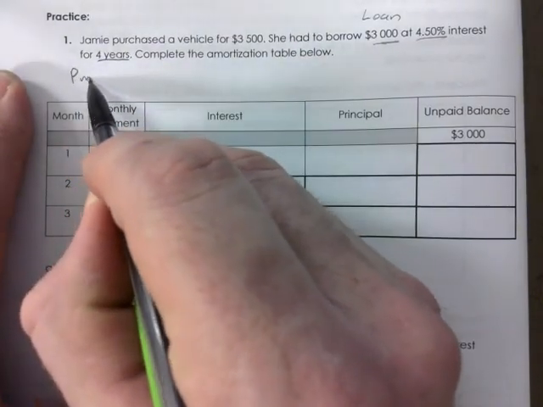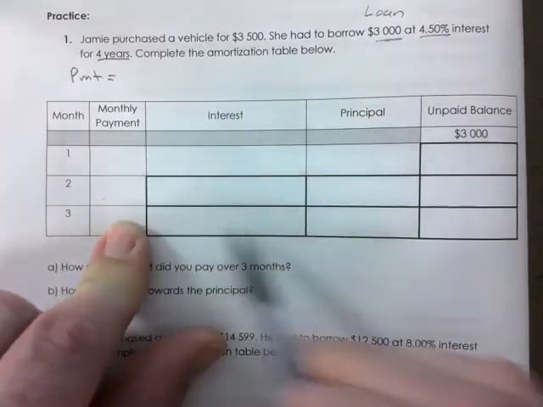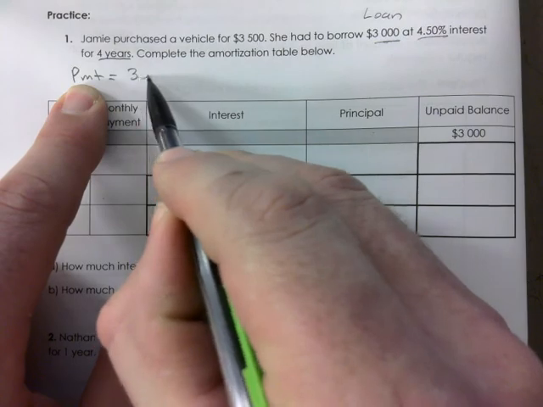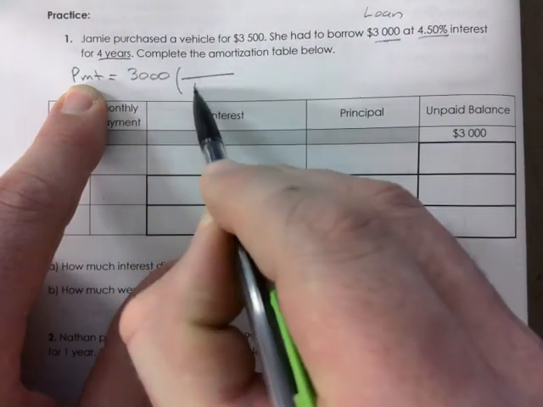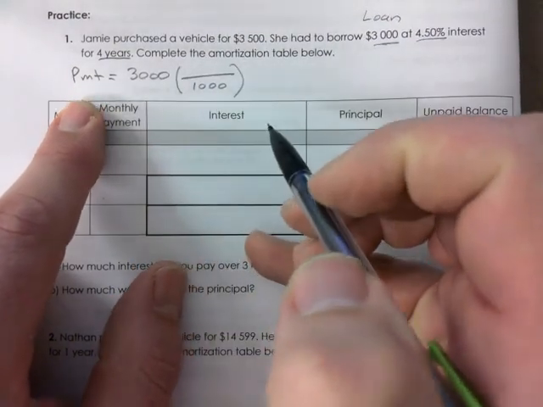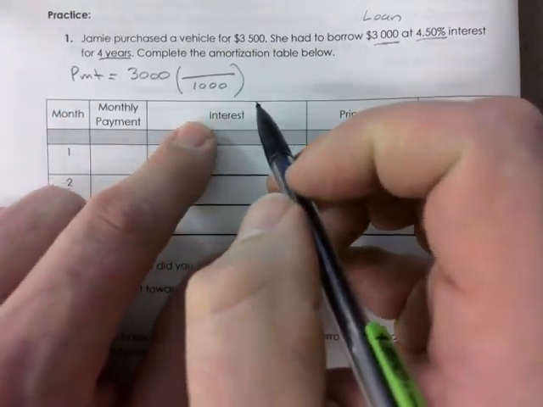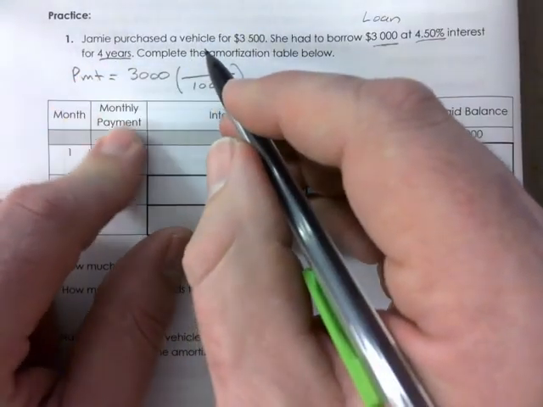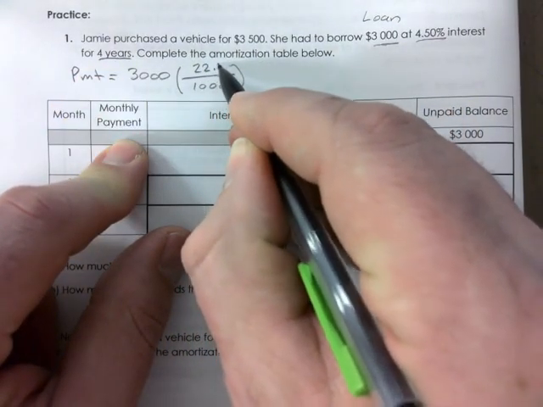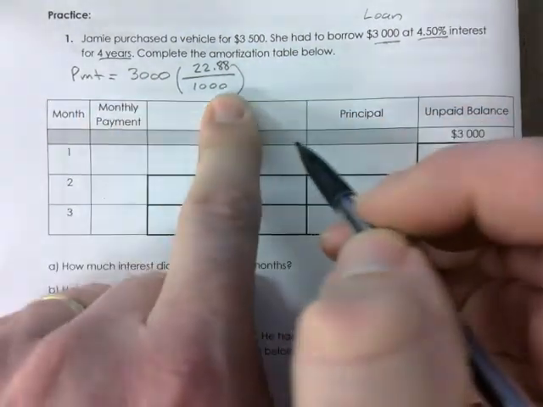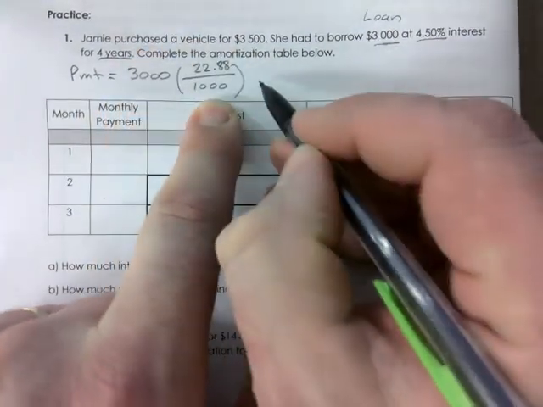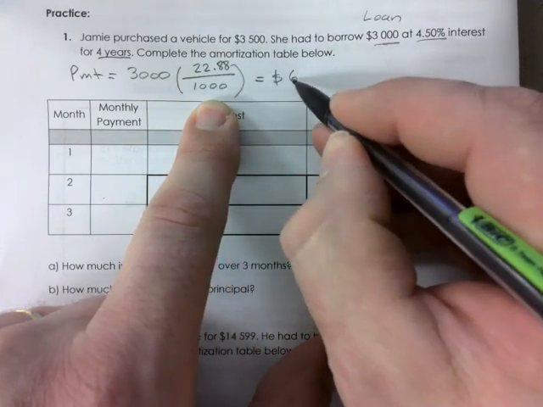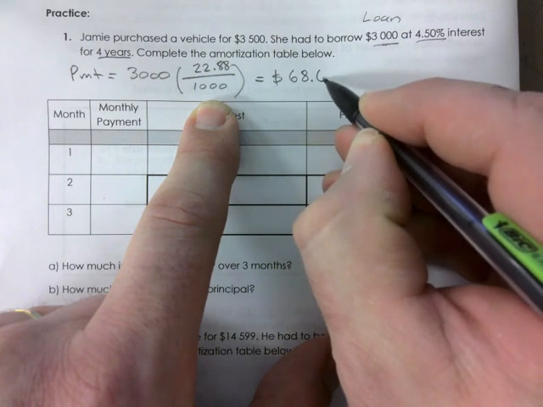The first thing you need to do, if it's completely empty, if not filled in at all, is figure out the payment first. So we take the 3,000 and multiply it by a rate over 1,000. If you go to page 18, match between 4.5 and 4 years, you're going to get 22.88. Okay, so make sure you write this down because we need this to start off. And that gives you a payment, and it's a small payment, but it's also a very small loan, right?